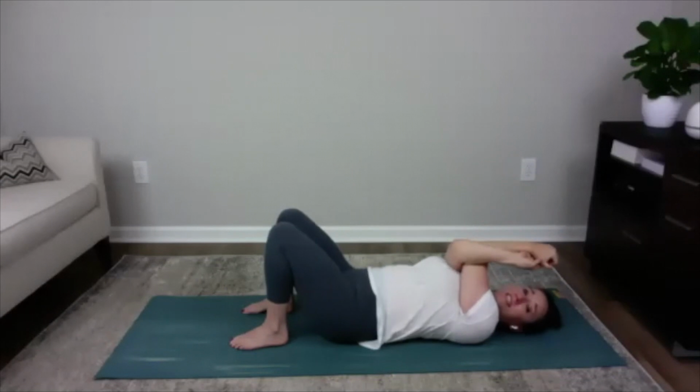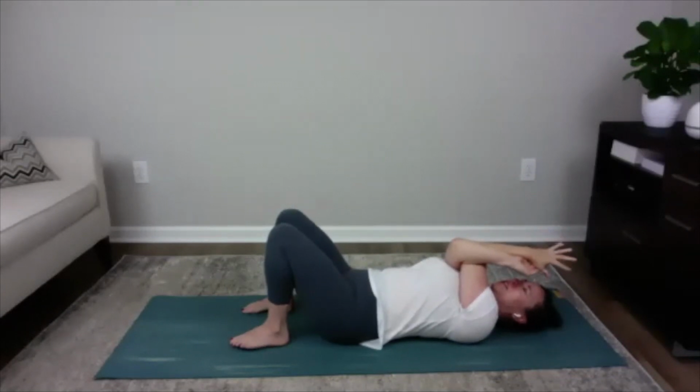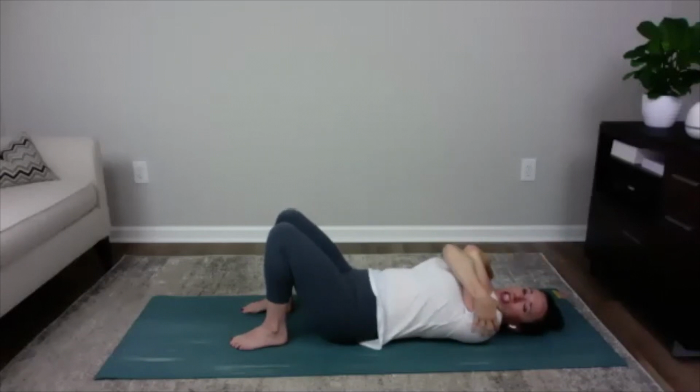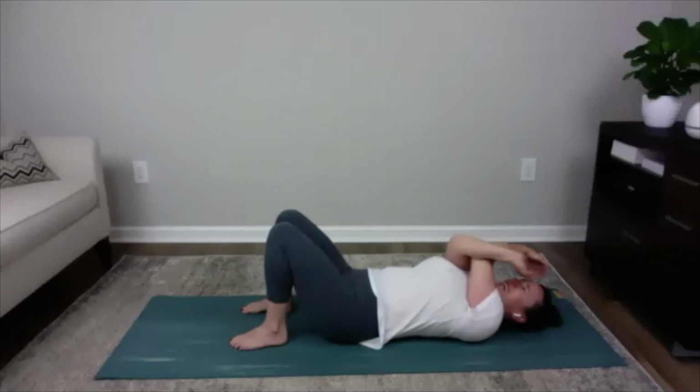Bend your elbows and see, can you try to interlace or get your fingertips to come towards one another? If not, just hug thyself. In this position, take a deep inhale and pull the elbows up towards the ceiling.